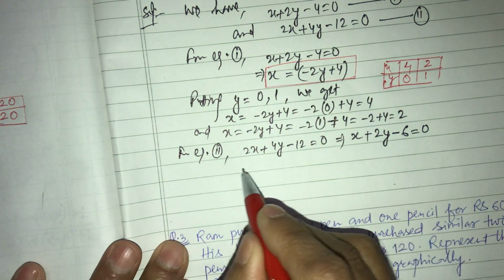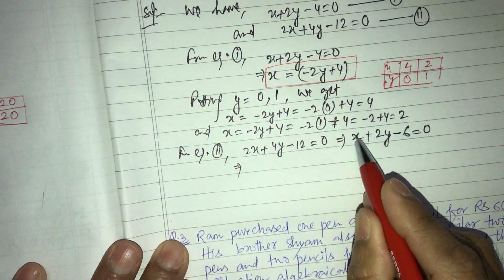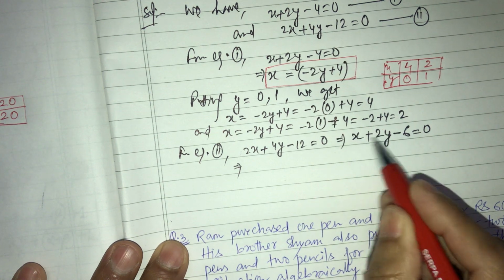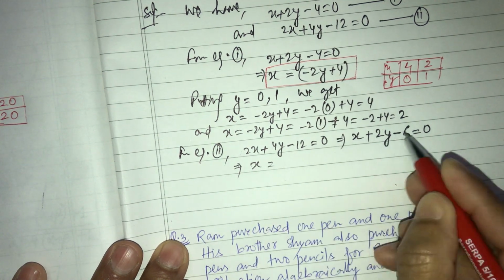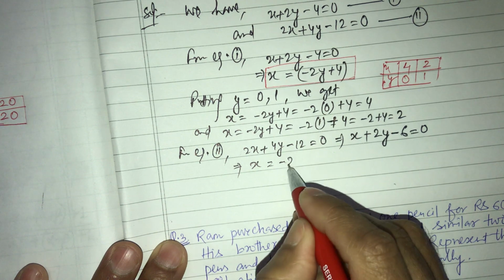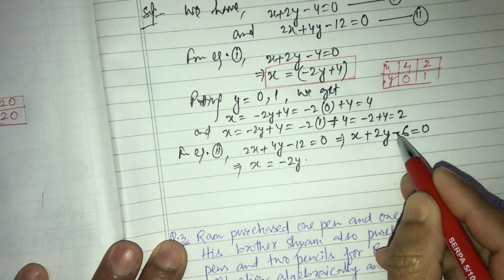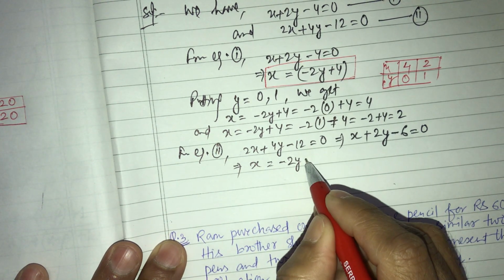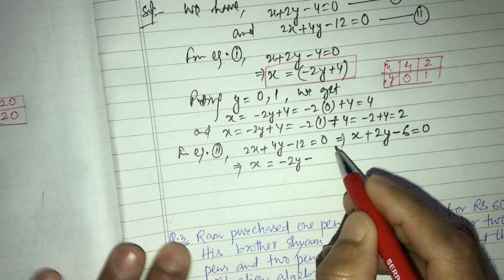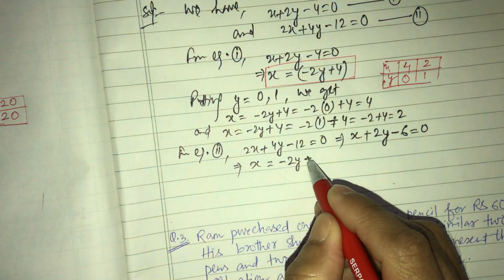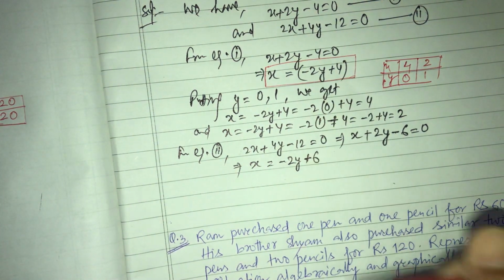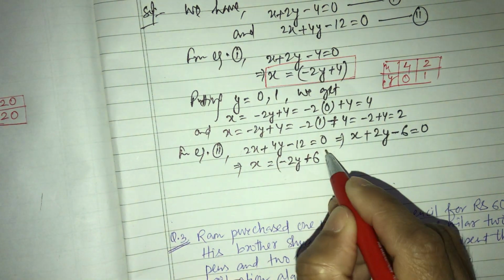Reduced. Now you have x coefficient 1, y coefficient 2. I'll keep x here and the rest will shift towards the right. Minus 2y, and this minus 6 becomes plus 6. So this is what we got.